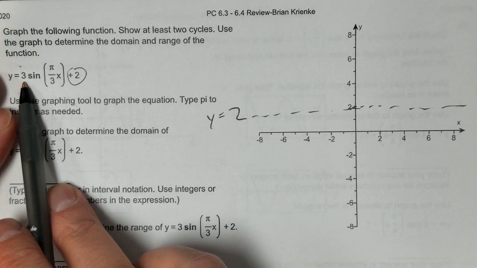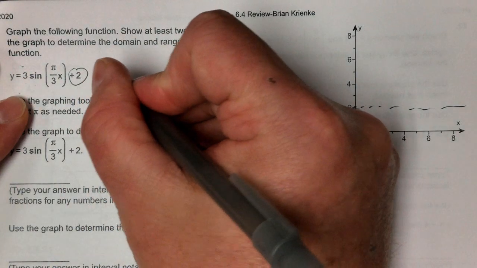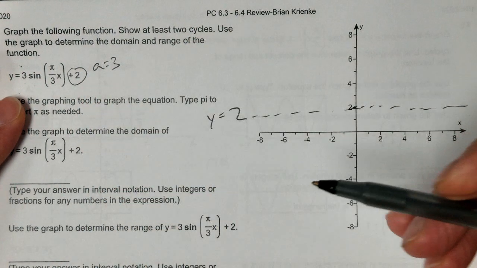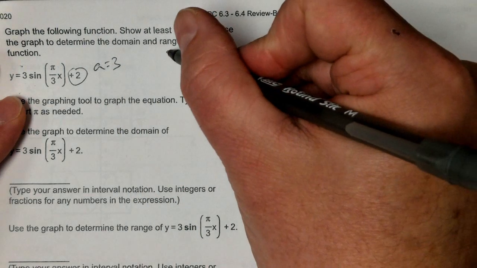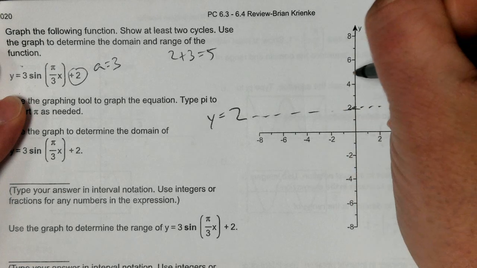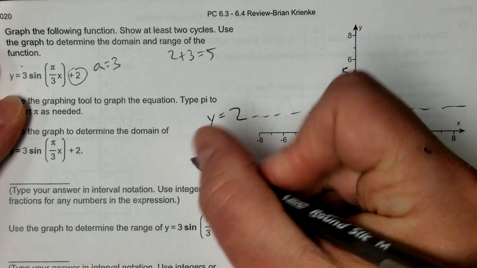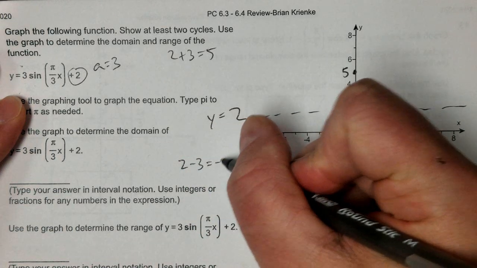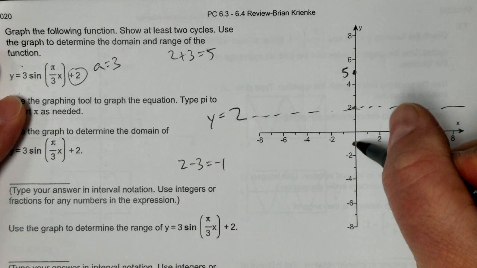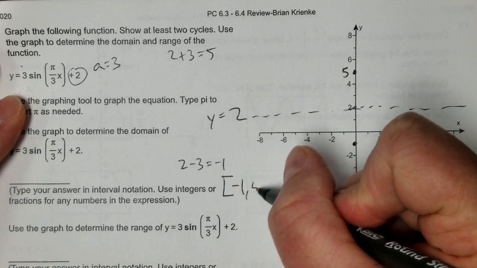And we have a 3 here for our amplitude. So we have to go 2 plus 3 is 5. So this is as high as it goes. And 2 minus 3 equal -1. So this is as low as it goes. So that means our range is from -1 to 5.